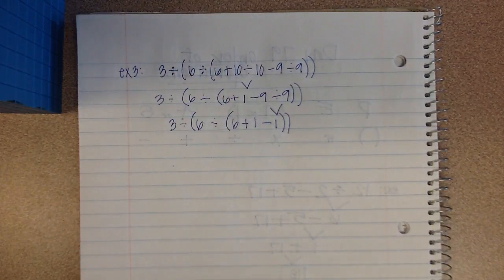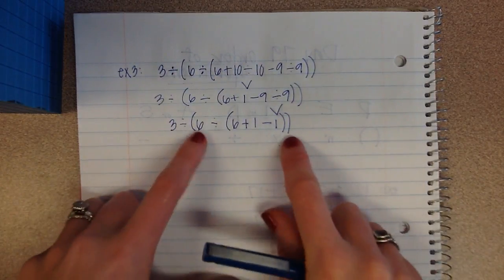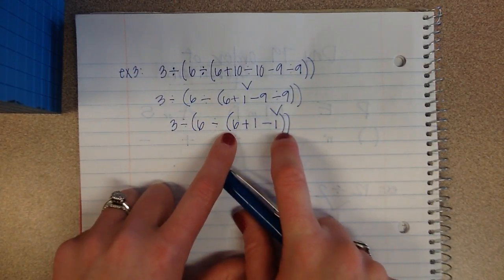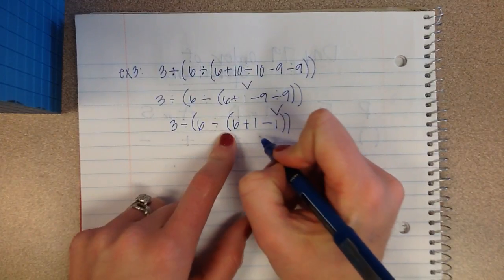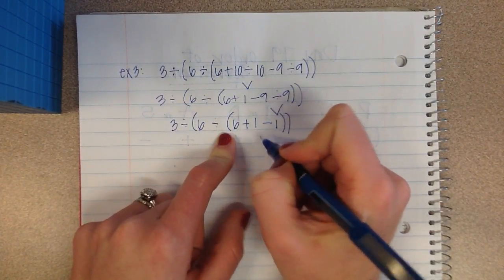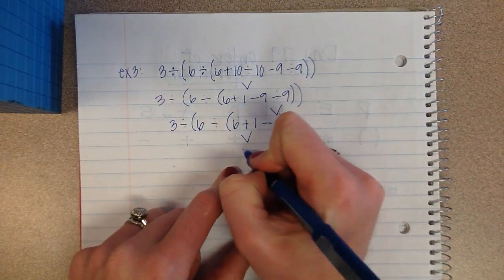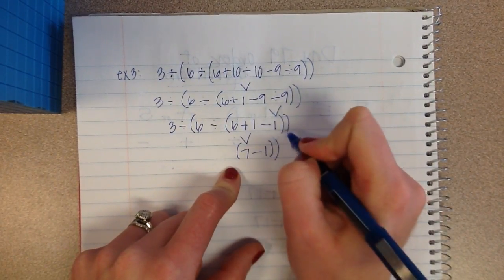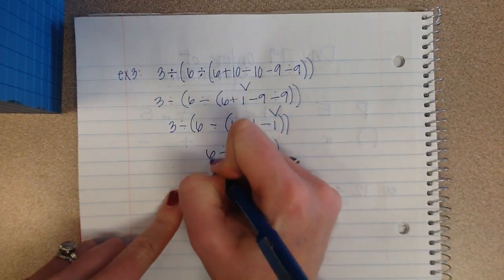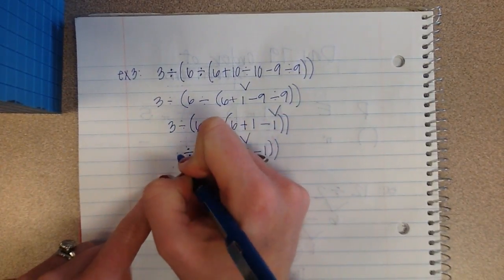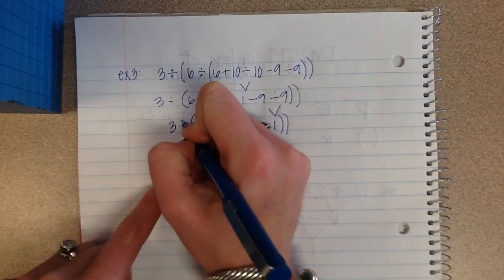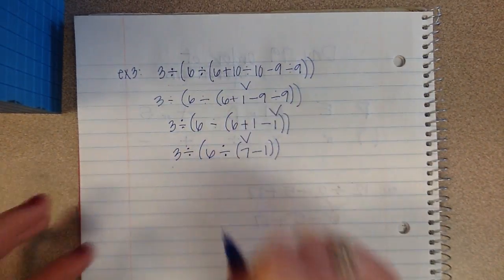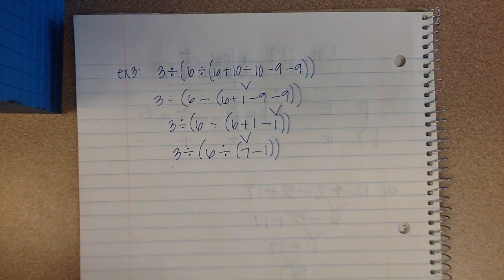Okay. New line, start over. Any parentheses? Yes. Any parentheses? Yes. Okay. Inside the parentheses, multiplication or division, addition or subtraction. There's addition. So that gives me 7 minus 1. Bring everything else down. It's important that you write very neat and you don't rush, because that's an easy way to make something addition when it was supposed to be multiplication or whatever.